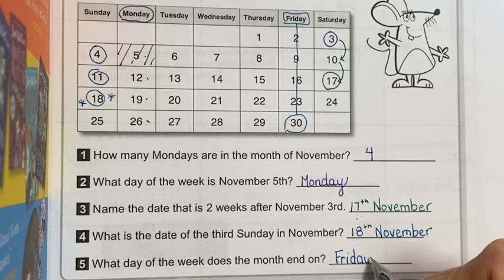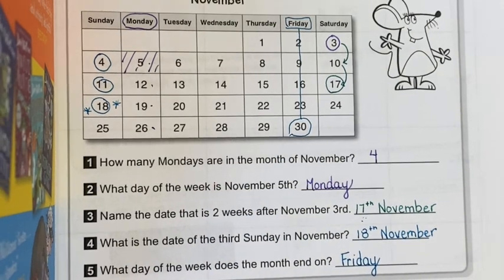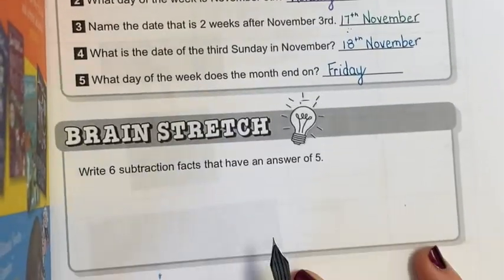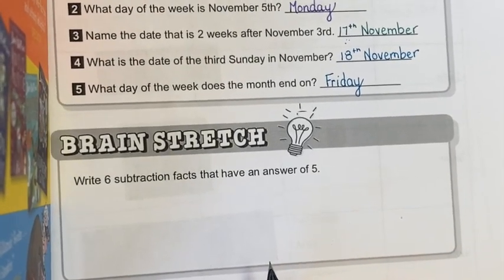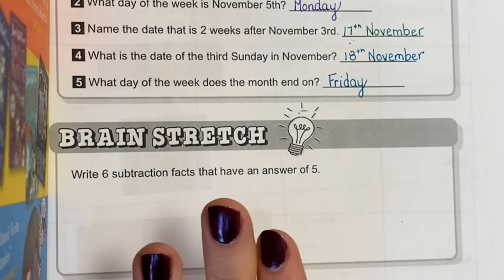Not a wonderful Wednesday, not a terrific Thursday, a fantastic Friday. Okay, not a marvelous Monday. I could keep going with these. You've heard all of my ways of describing days.